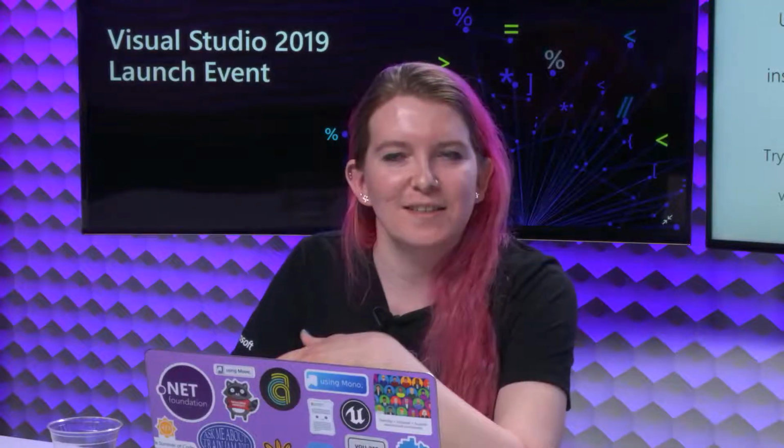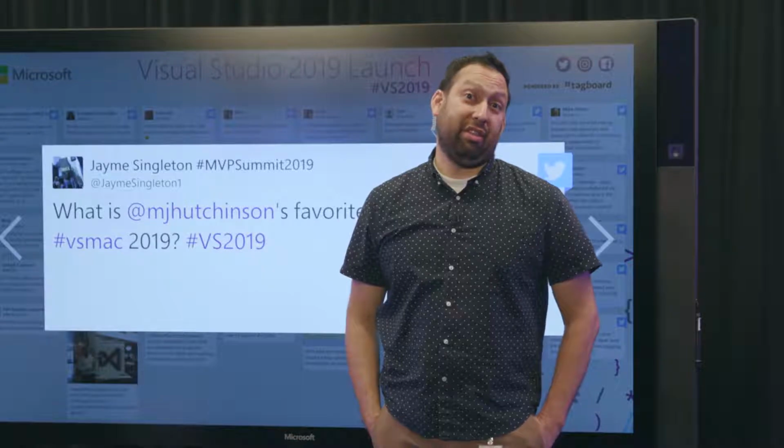Fantastic. Everyone loves the dark. Are you a dark mode coder? It depends on the time of day. I use dark mode at night and light mode during the day. See, that's actually smart. I was sitting here thinking I need to make a choice.